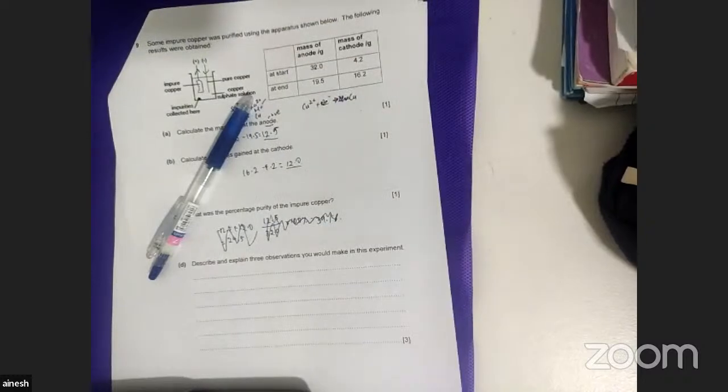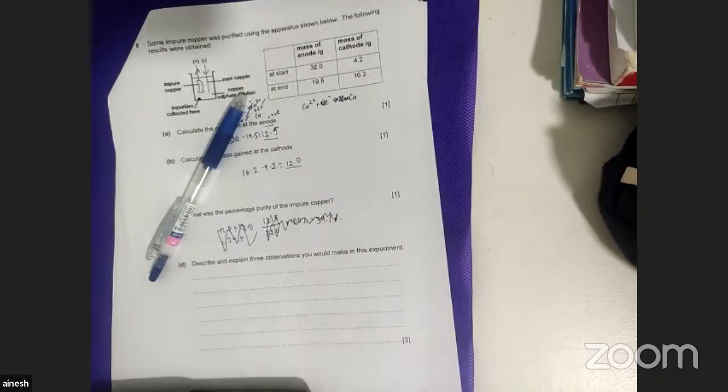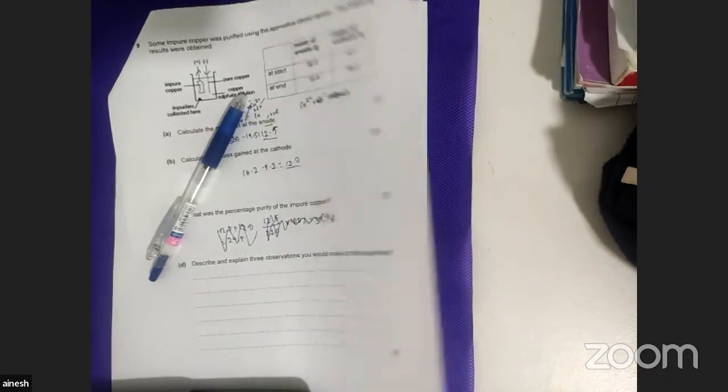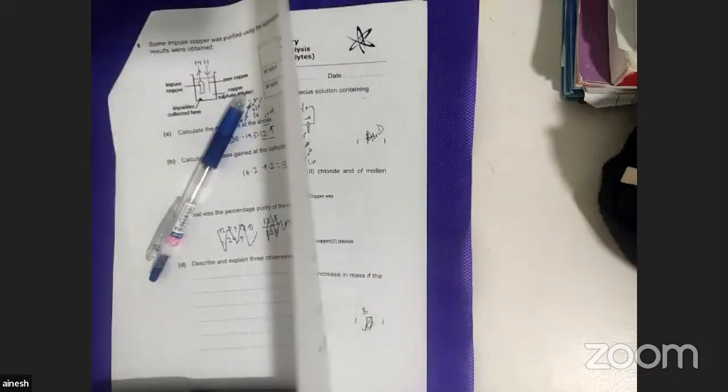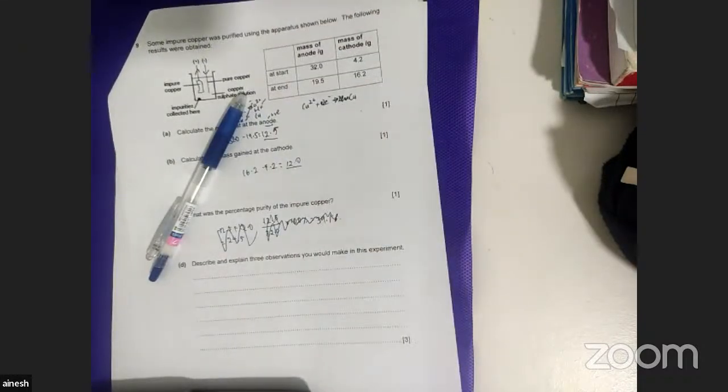That's the copper lost to become Cu2+, which will then become pure copper here. What will happen to the impurity when this chunk of copper is being taken out?